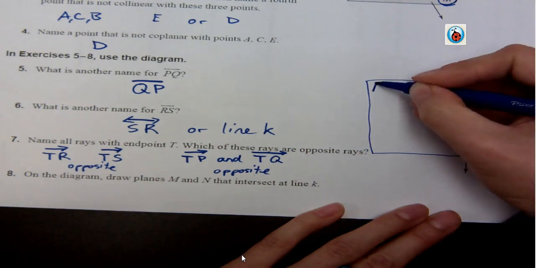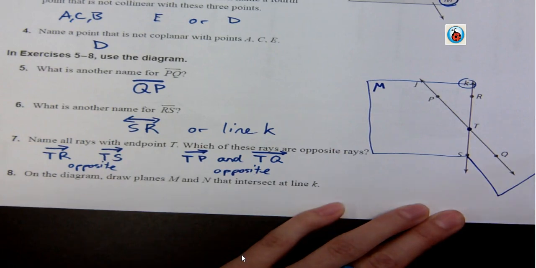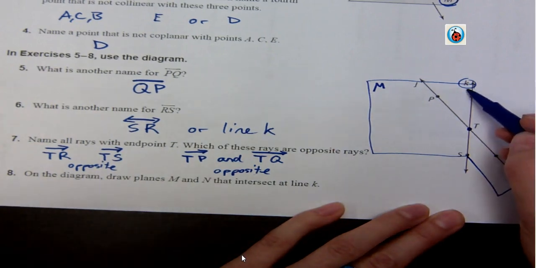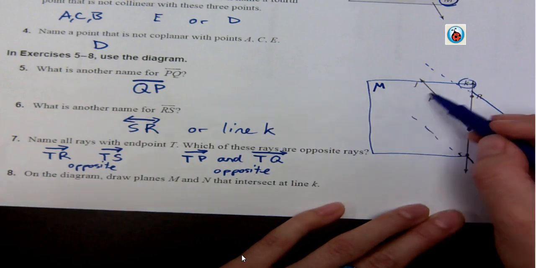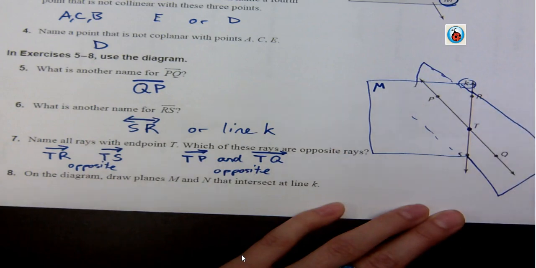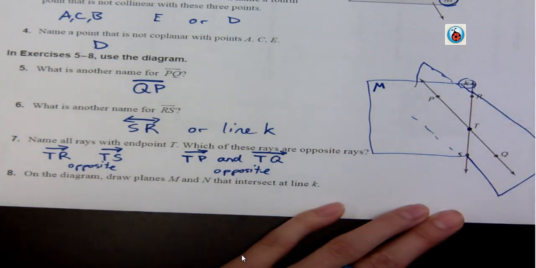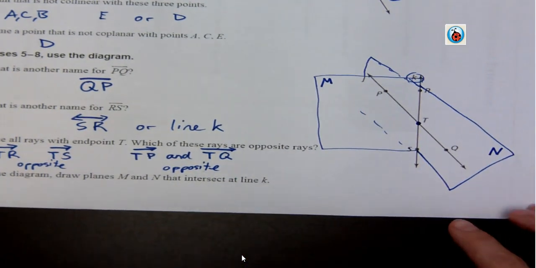And I will label it M. And I'll have another plane coming out here and continuing down so I can show that it's 3D coming down behind there. And this one is labeled plane N. And so that's how I draw those.